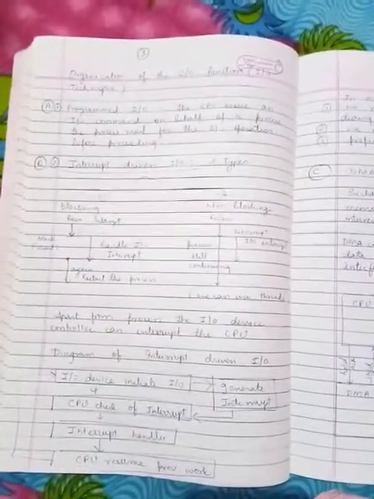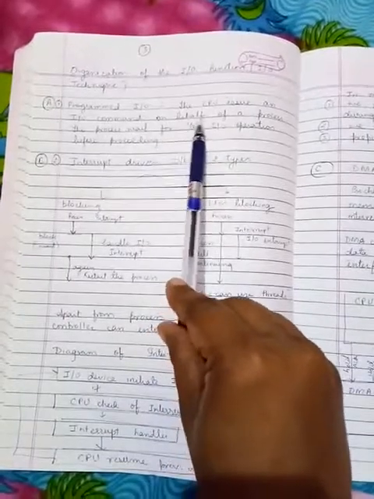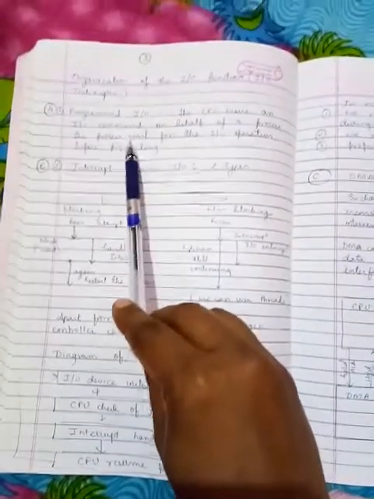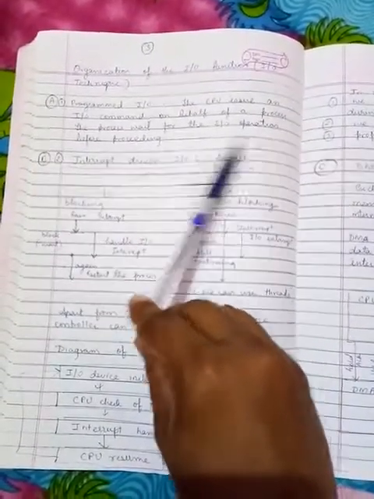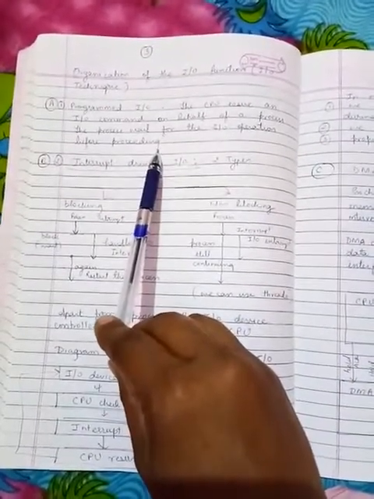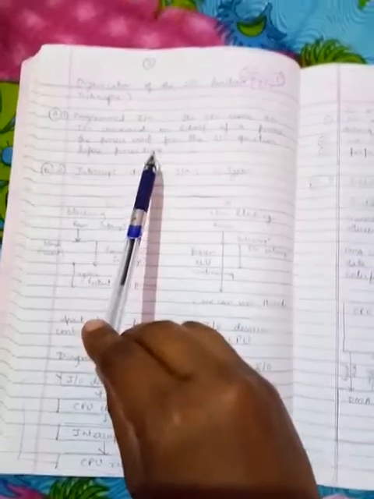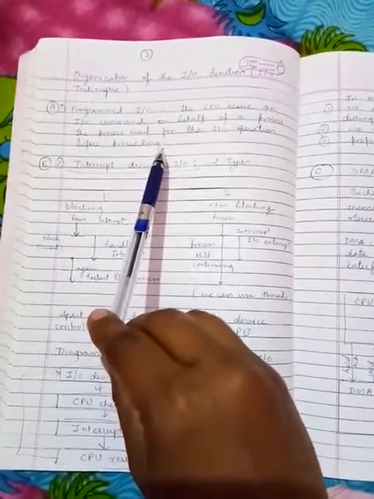First is programmed IO. In programmed IO, the CPU issues an IO command on behalf of a process. The process waits for the IO operation before proceeding. Now consider a program that is the sum of two numbers. In this program, we need input from the keyboard.